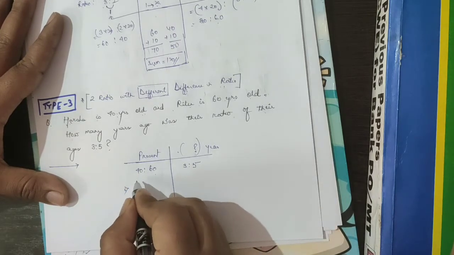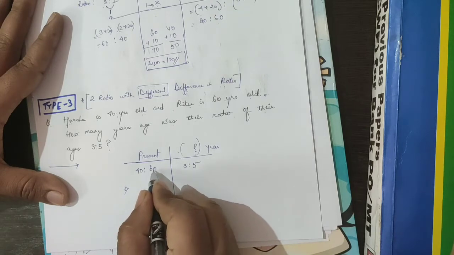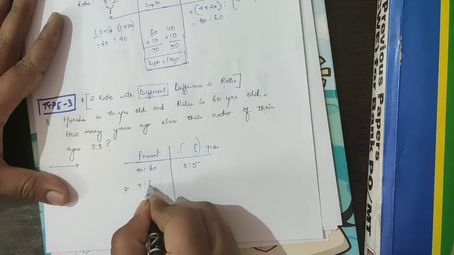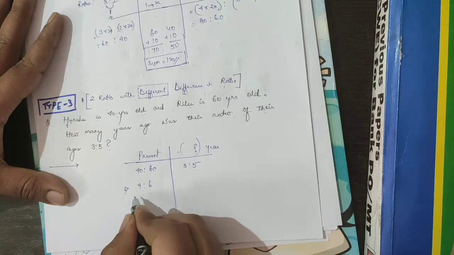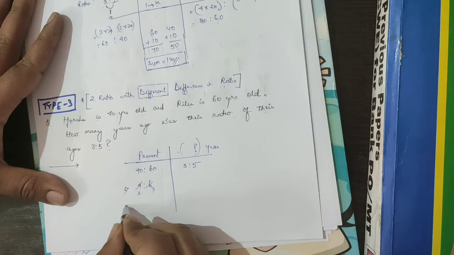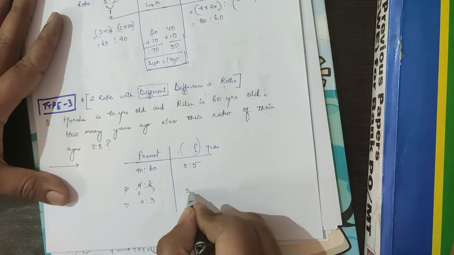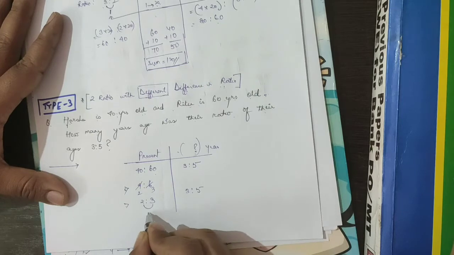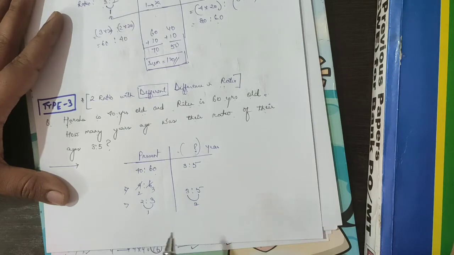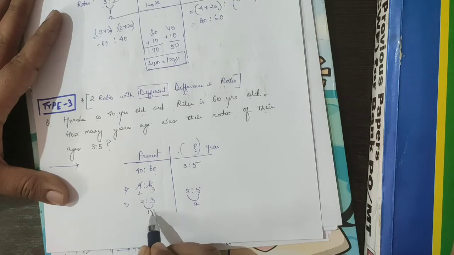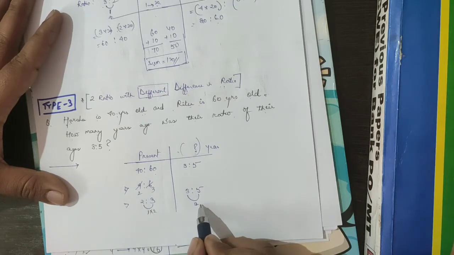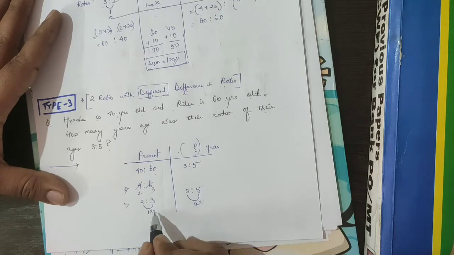So first let's cancel the zeros and reduce this to 4:6. From 4:6 you can divide by 2, which gives 2:3. Now 2:3 and 3:5. How much is the difference? 1, and the other is 2. The differences are not the same. We know that if the differences are not the same, we have to make them the same, and we can do that by multiplying. If this is 2 and this is 1, to make it the same, multiply by 2. That means 2.